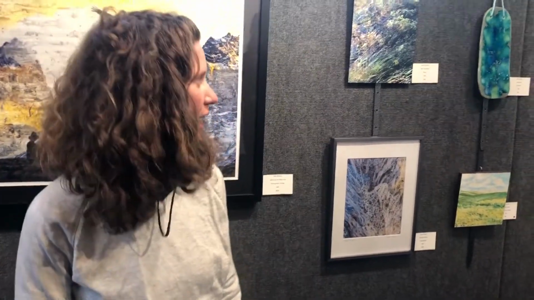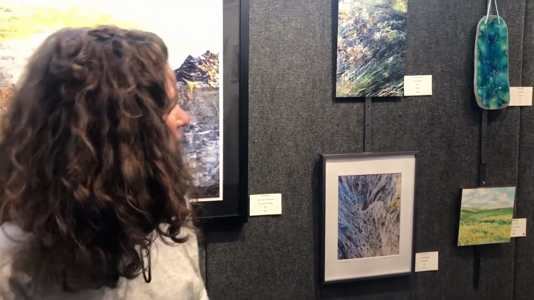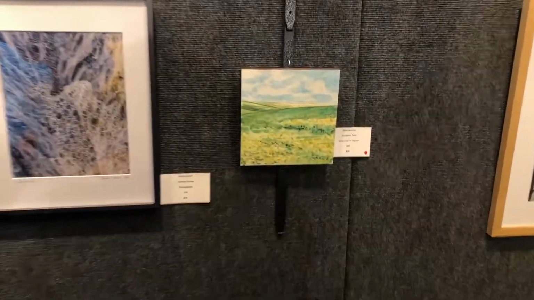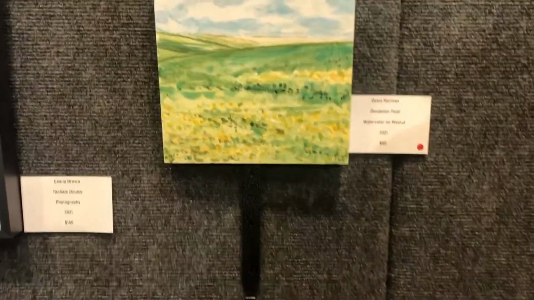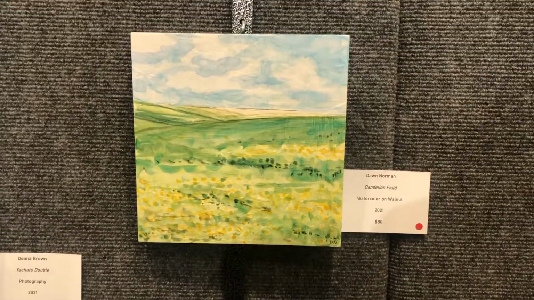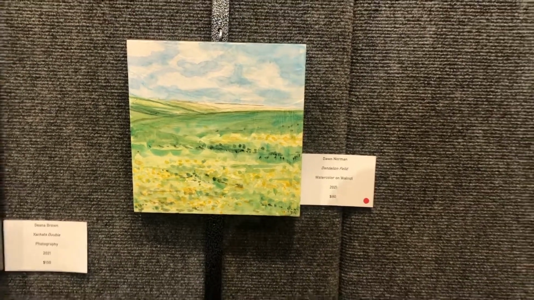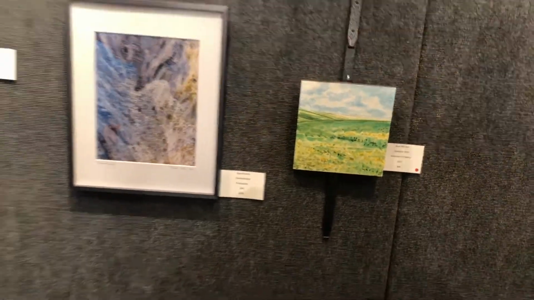Hi, I'm Dawn Norman. I'm also the Exhibits and Programs Director here at Josephy Center, and I entered a few pieces in this show. I have a small watercolor on walnut that's just a relatively abstract landscape, sort of in an impressionistic style, of dandelions in a field.